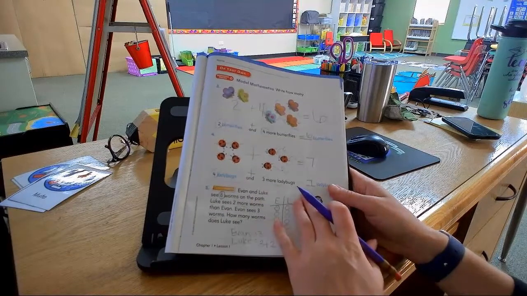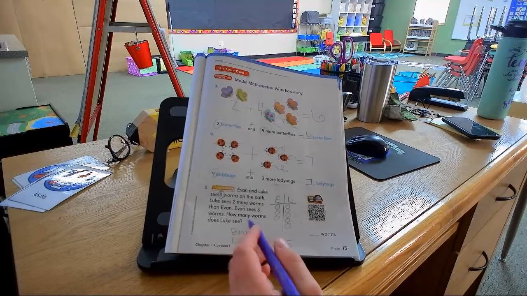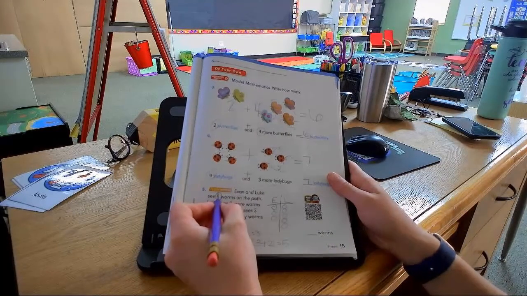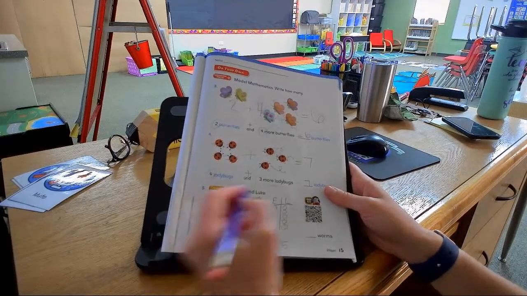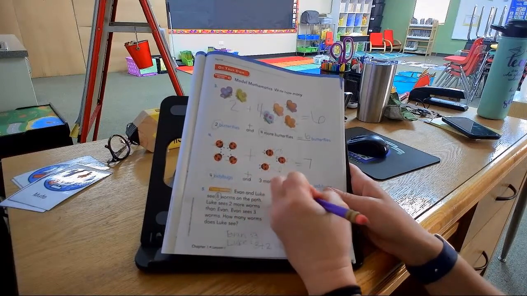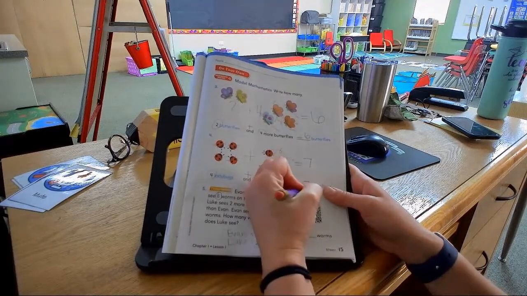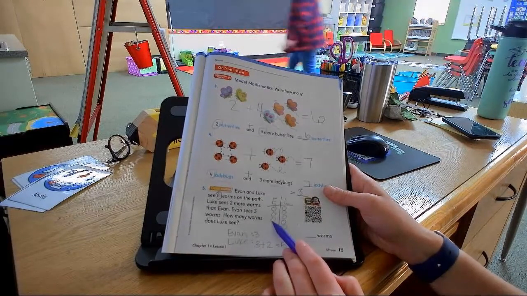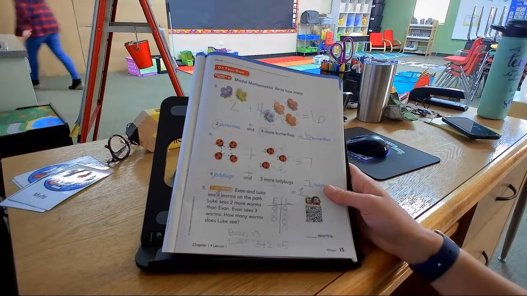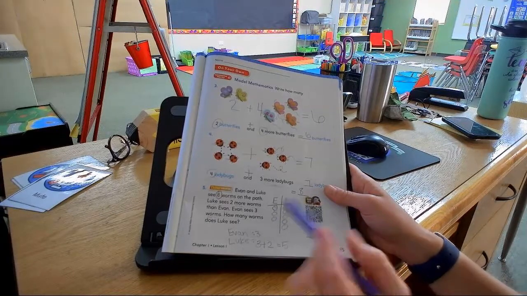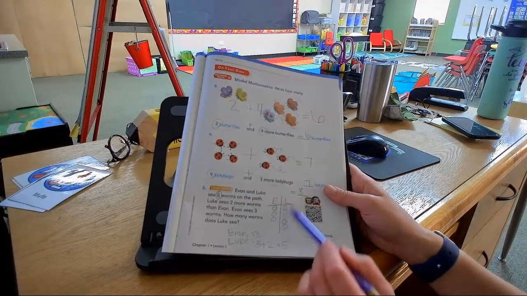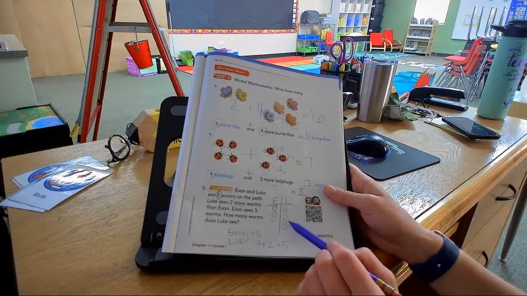When we write our equation to know how many worms Luke sees, we want to know the total. So I circled the 8 because that is how many we have all together. When we know the sum, we put it after the equal sign. Now we can add Evan's worms plus Luke's worms to make sure that we have 8. 1, 2, 3, 4, 5, 6, 7, 8. Okay, we have 8 altogether.